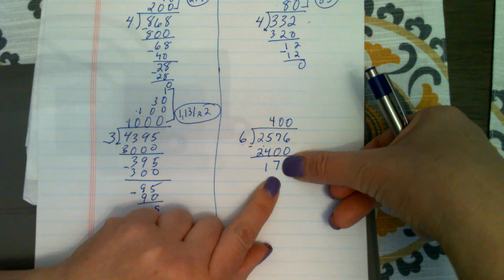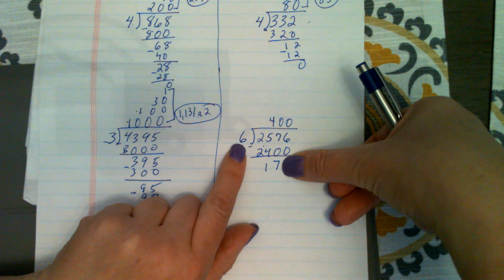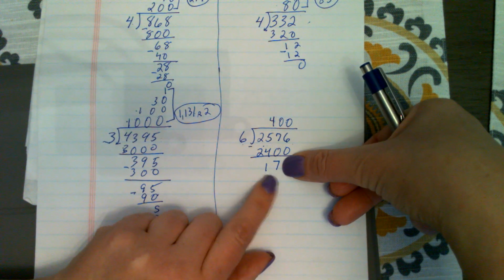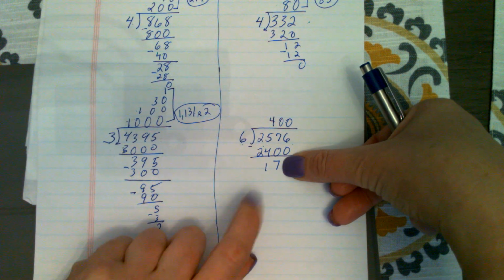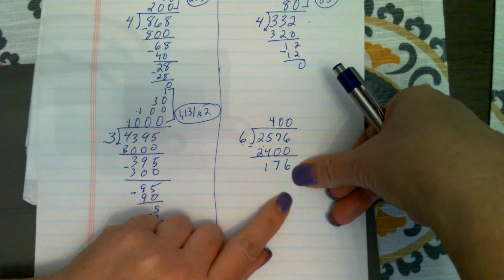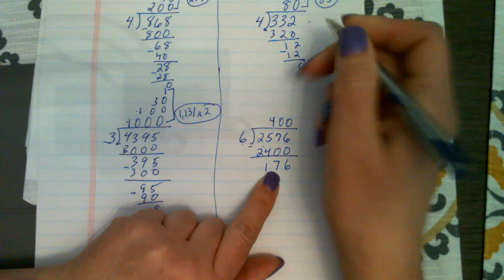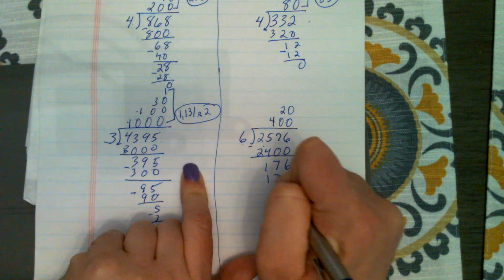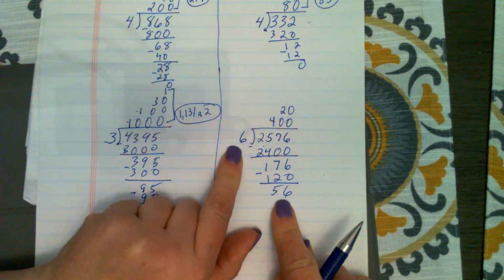6 times 1 is 6, that's too small. So I want to think about my 6 facts. The first one I notice in my head is, I know that 6 times 3 is 18, but 18 is just 1 too big. So I'm going to drop it back to 2. 2 times 6 is 12, but this isn't a 17, this is 17 tens. I'm in the tens place. So it's really 2 tens, or 120. Subtract, leaving me with 56 in that dividend.